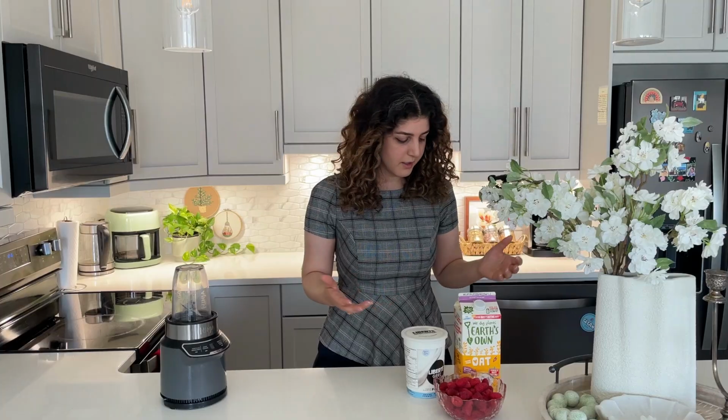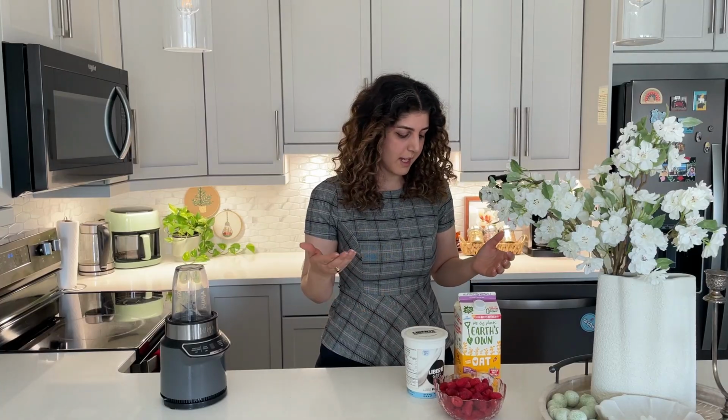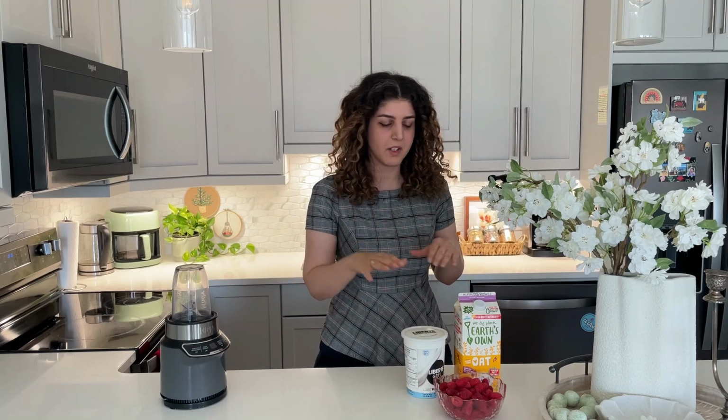Let's say it's a busy morning and you want to make a smoothie out of three ingredients, Greek yogurt, raspberries, and almond milk. And you want to hit a target nutrition, let's say target protein, target calories, and target sugar. How can we find the right balance of these ingredients?